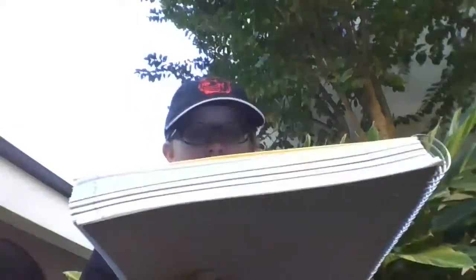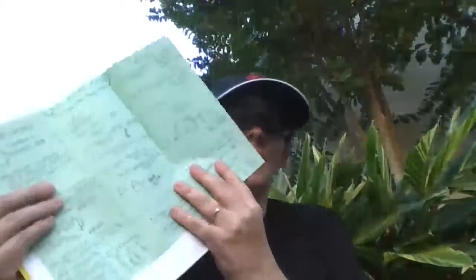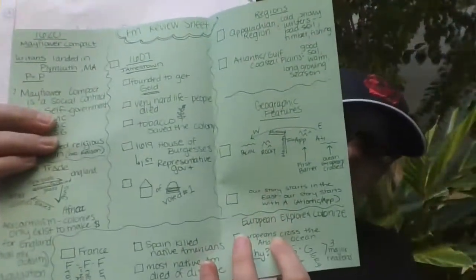All right, we're just going to start at the beginning, like you do. Looking back at Unit 1, for some of my classes, you'll have this Unit 1 review sheet, an excellent tool to look over. I want to highlight that we have our Mayflower Compact, a social contract for self-government.